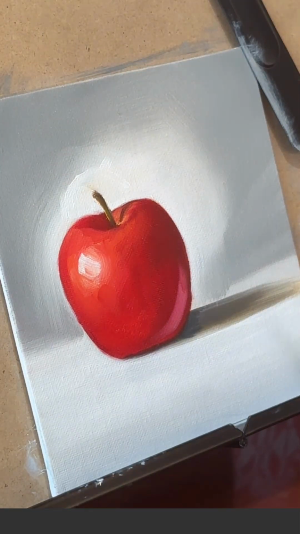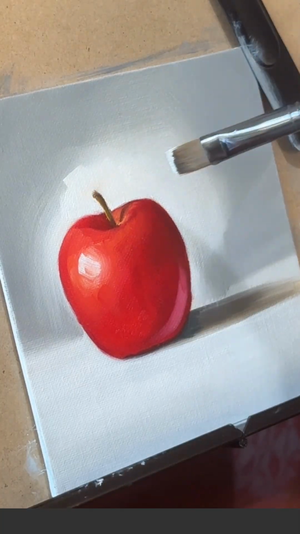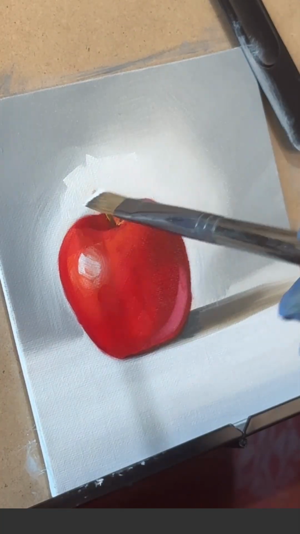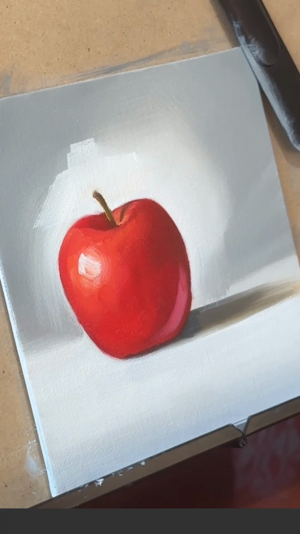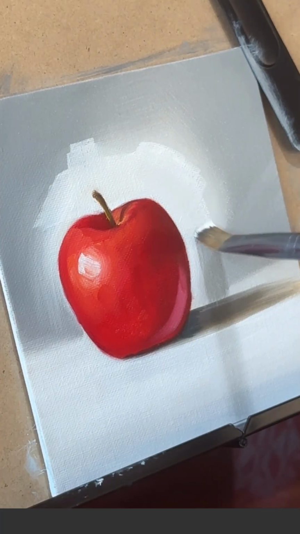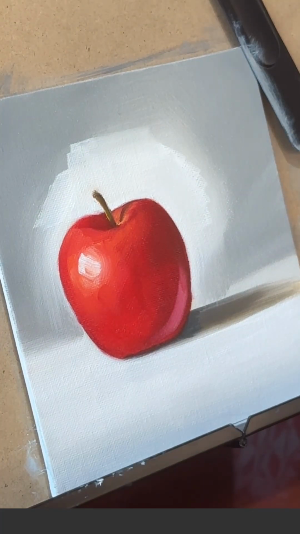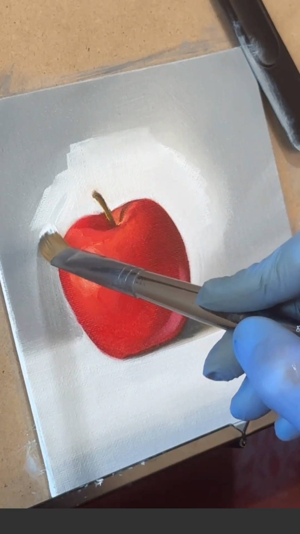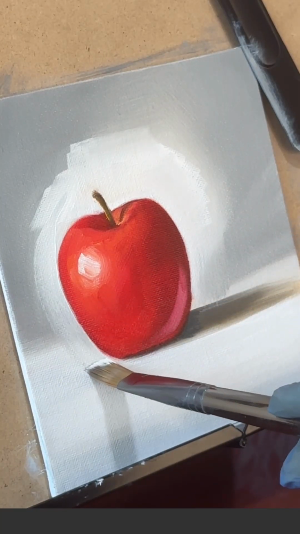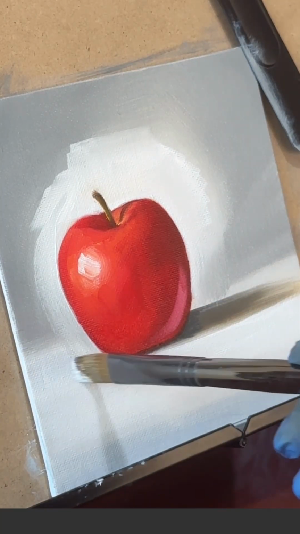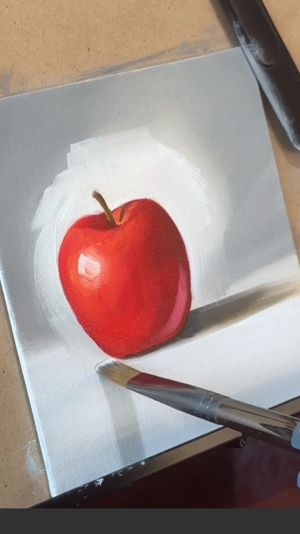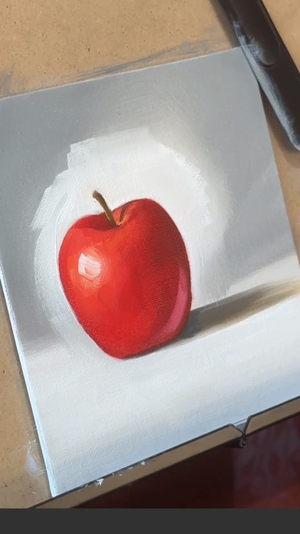And so fixing, adjusting. A painting is a series of corrections. Keep correcting. And think of it as the presentation of the apple.